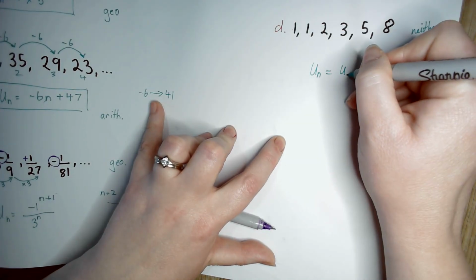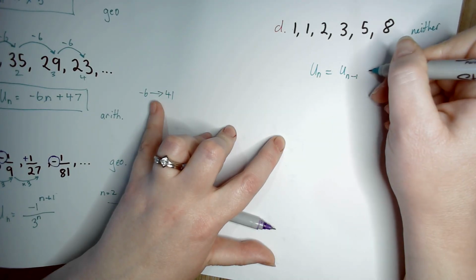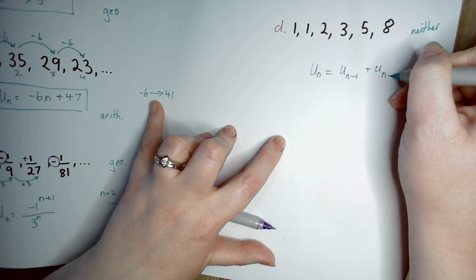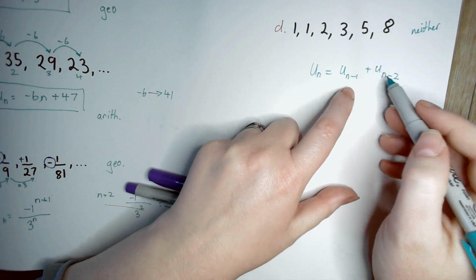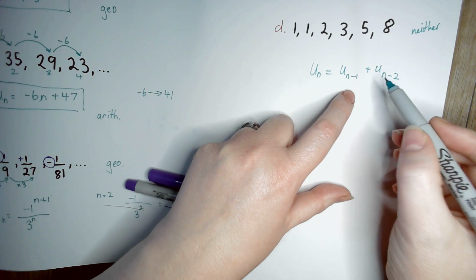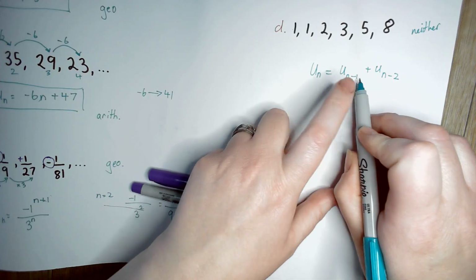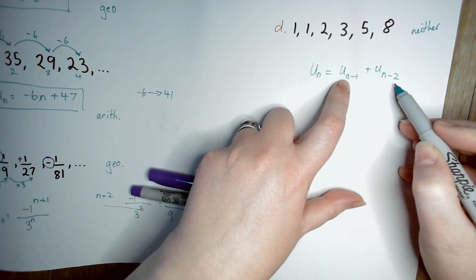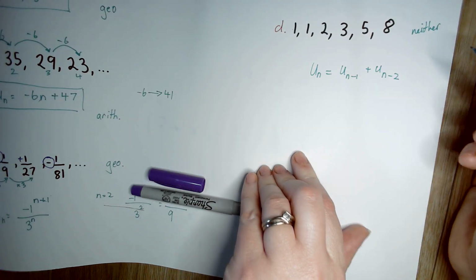So I'm going to say it's going to be u_(n-1) plus u_(n-2). And you could write it slightly differently if you wanted, like you could have these the other way around. That would be fine as well. But all I'm saying here is, if I want to find one term, I have to find the term before it and then the term before that, so n minus 2, and add them together. And that's all you would be doing.